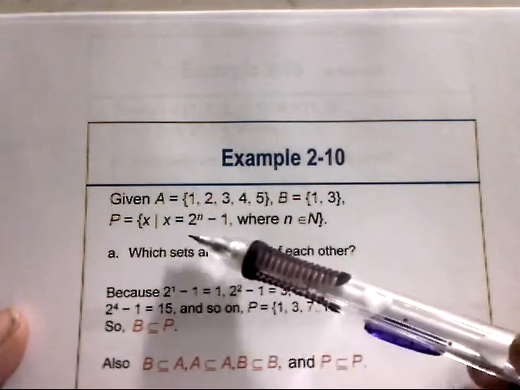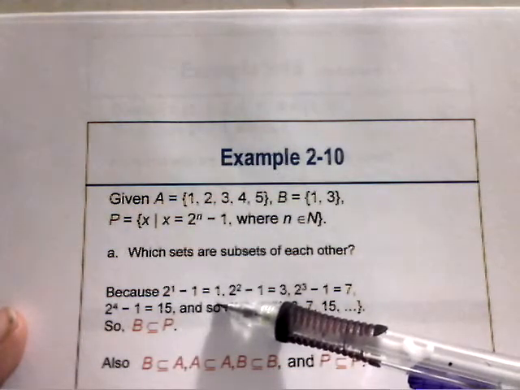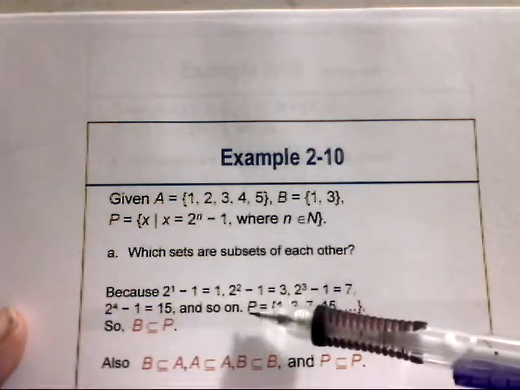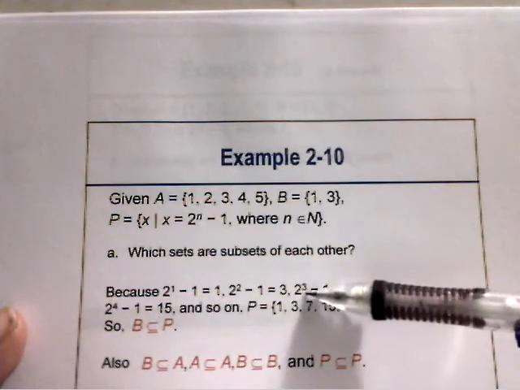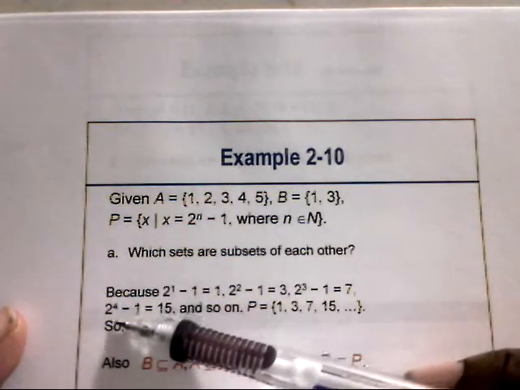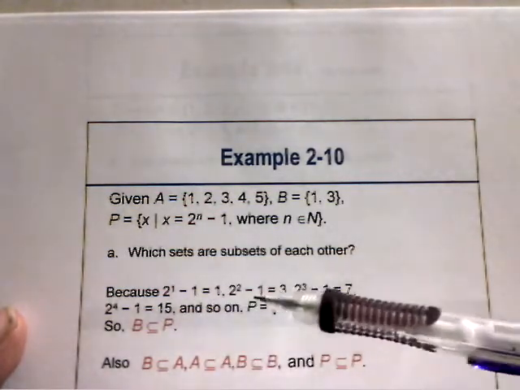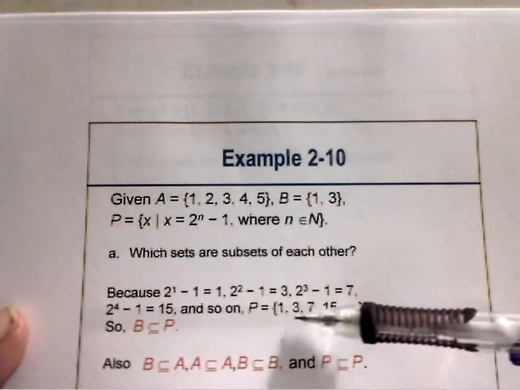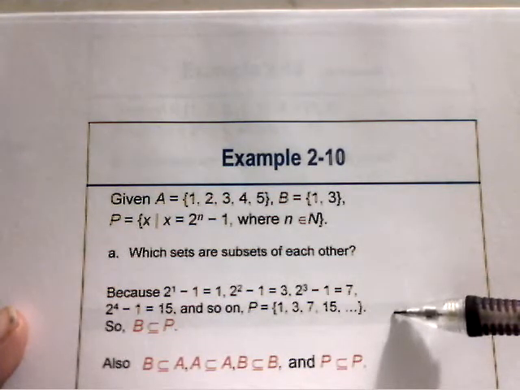Here, think of this as 2 to the n minus 1. 2 to the 1 minus 1 will be 1. N is 2, 2 to the second minus 1, that'll give you 3. 2 to the third, that's 8 minus 1, which is 7. 2 to the 4, which is 16 minus 1, that'll give you 15, and this goes on and on, which means that P is going to be 1, 3, 7, 15, and so on.